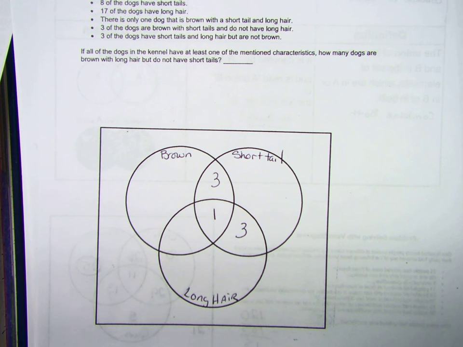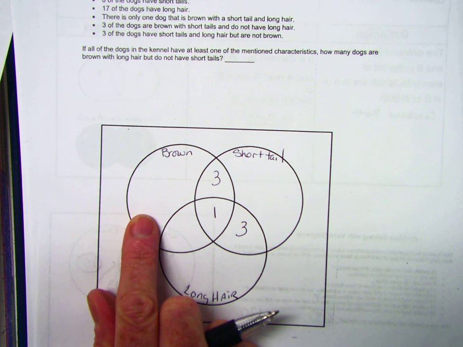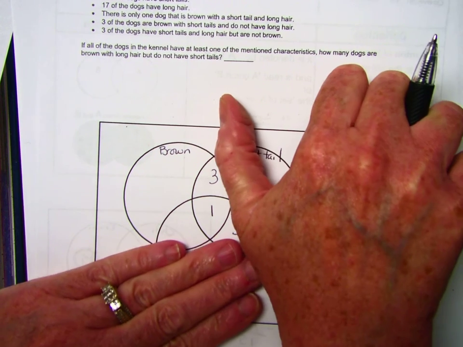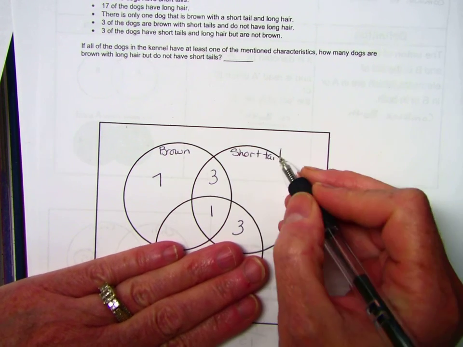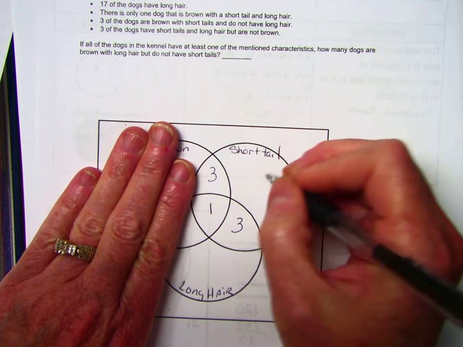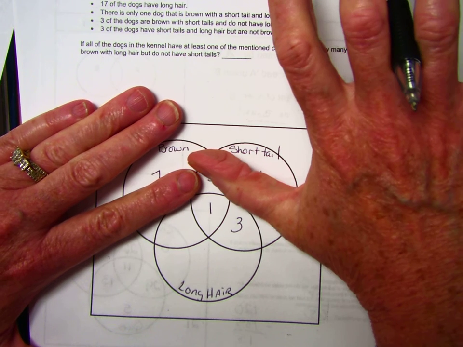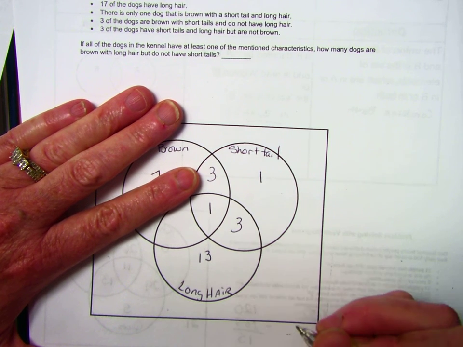Now we have to go back and fill in what we are missing. How many total brown dogs did we say we had? 11. So what number is missing here? If I have 4, I need 7 here. On the short-tailed dogs, there was a total of 8, so I need 1. And on my long hairs, I needed 13.